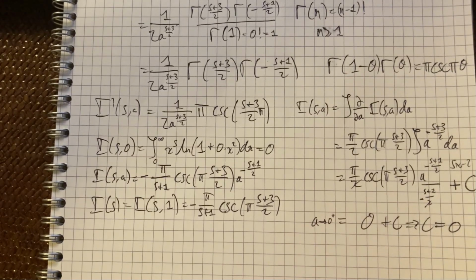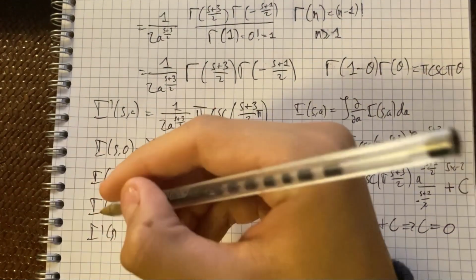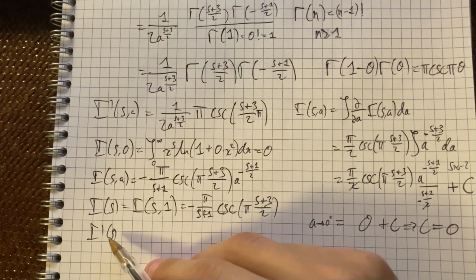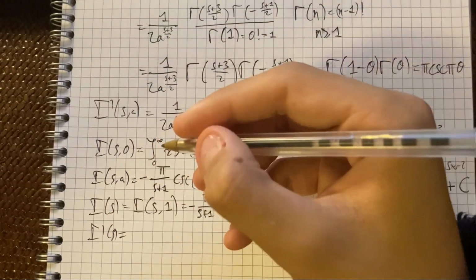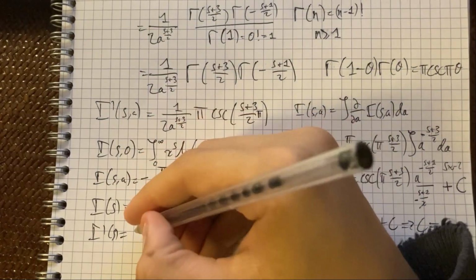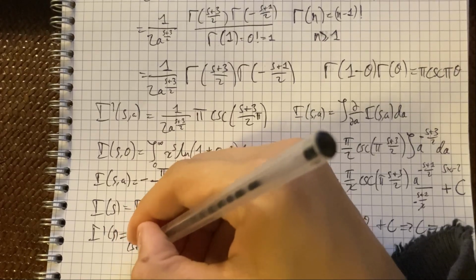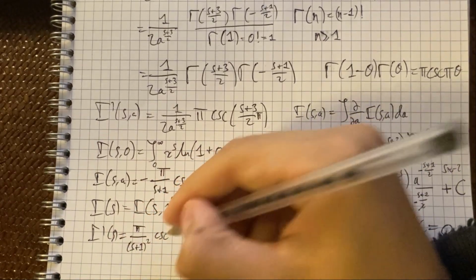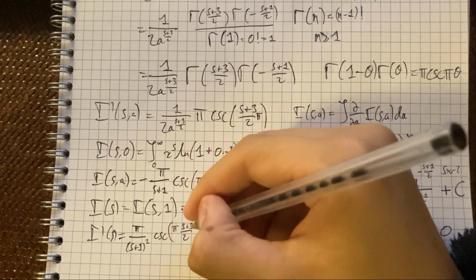And we now need to differentiate our function and take the case s equals negative 2. By differentiating, we have I prime of s, and here I prime is totally okay because we have only one parameter left. I prime of s equals, so we have the product rule, pi by negative (s plus 1) squared cosecant pi (s plus 3) by 2.